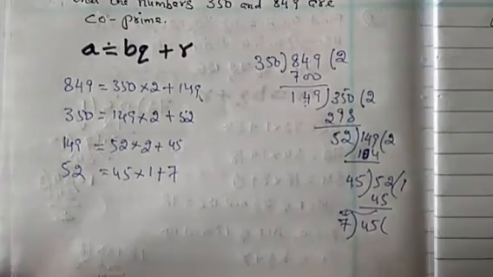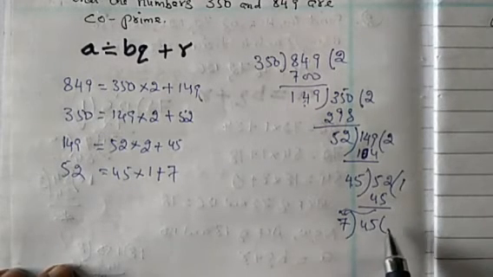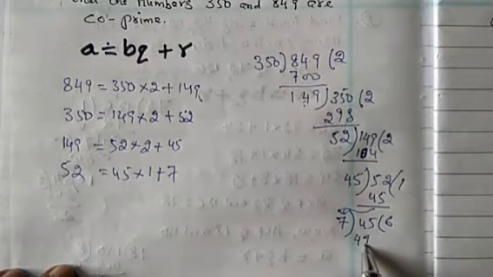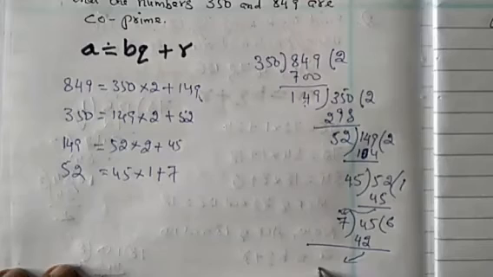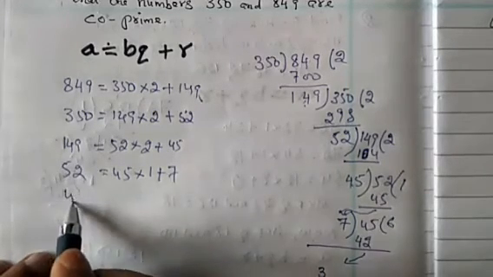Don't get confused, it will shift this side. Then again I'll divide 45 by 7. 7 6s are 42. Again this remainder I'll write here. Remainder is 3.